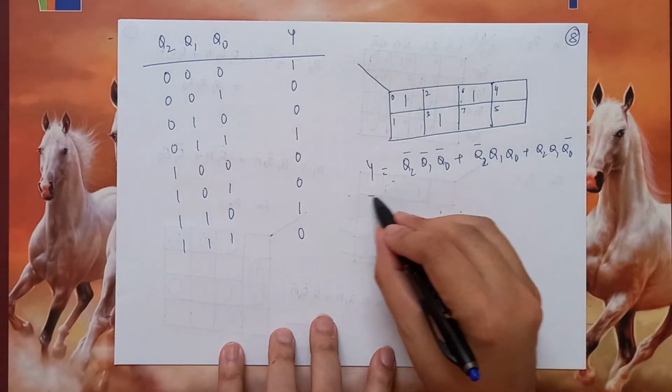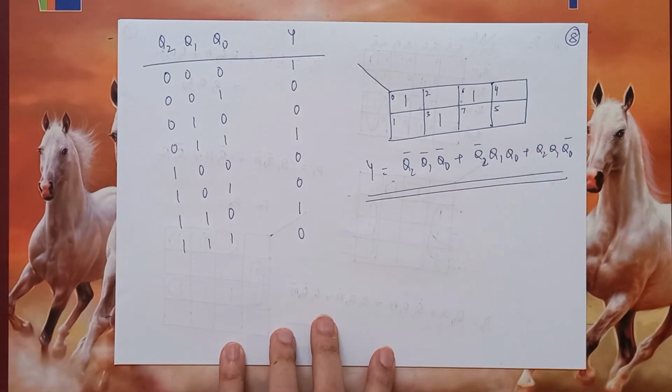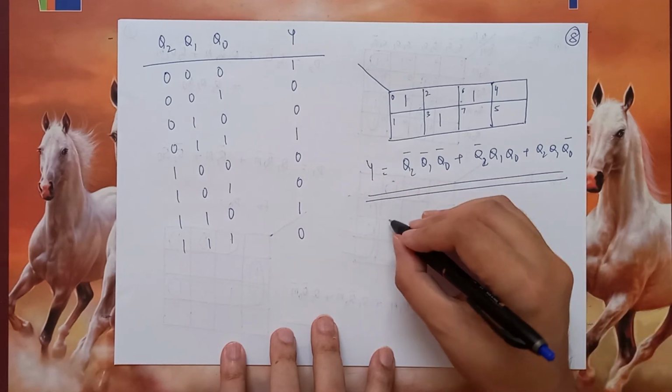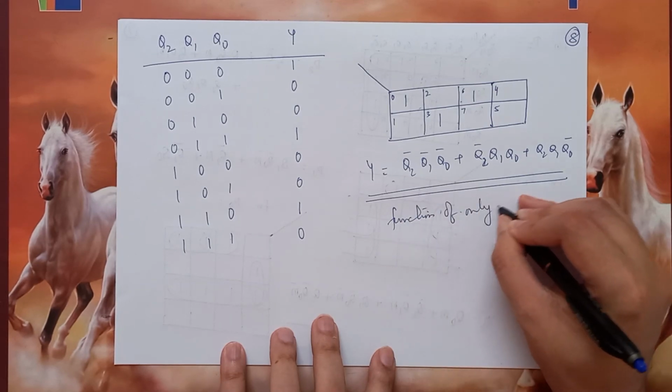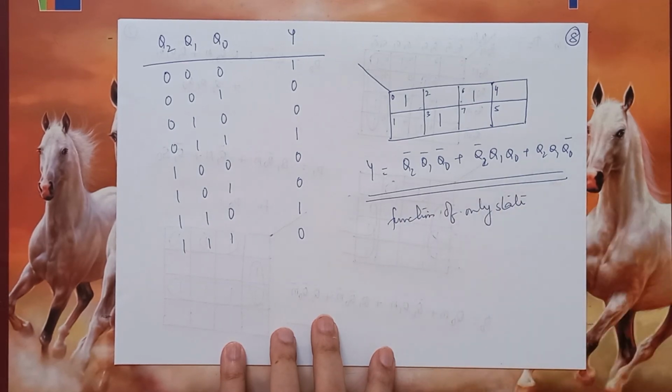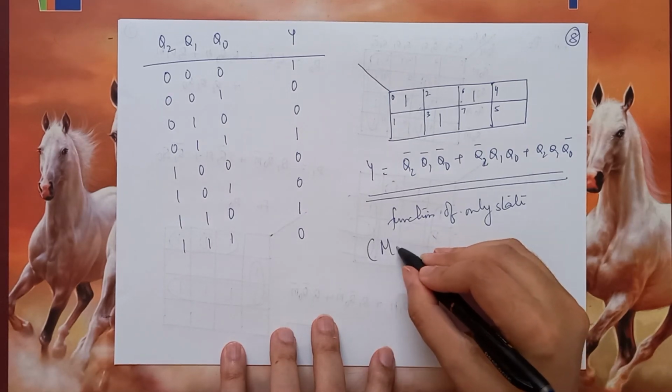So what we can see now is that in this case, while the D variables were functions of the state and M, the output is a function of only the state. So this kind of circuit, where the given output or outputs of the system depend only on the state, is called a Moore circuit.